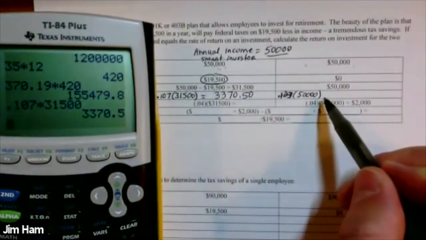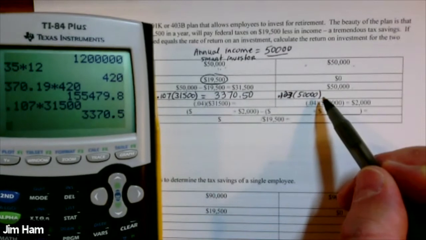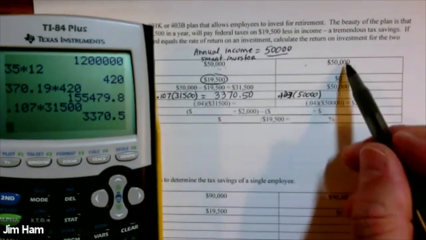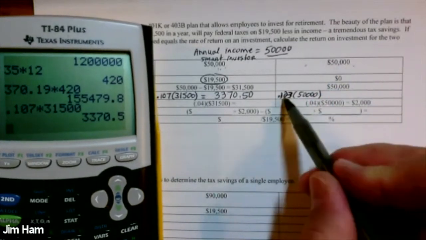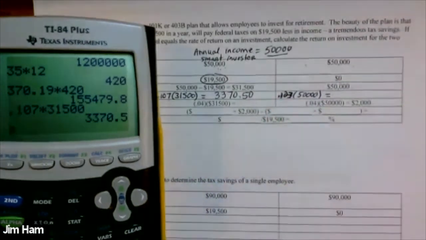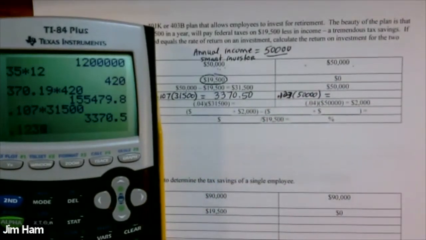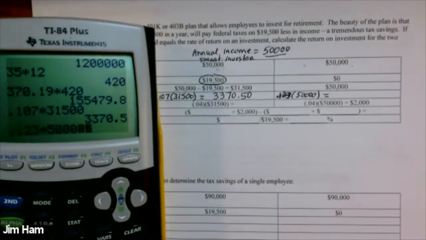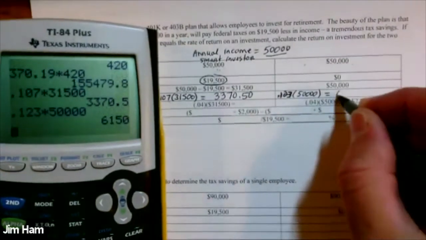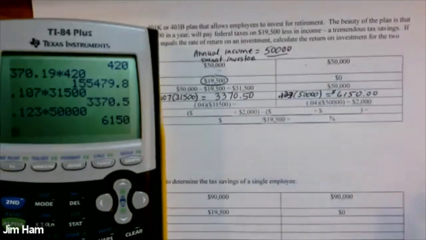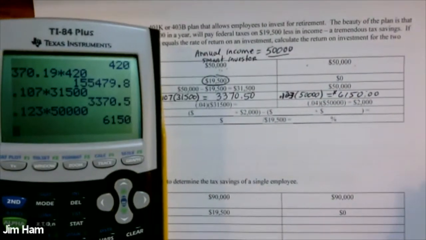Now this person is going to be charged a little bit more net tax for the federal government because they make more money in the eyes of the government, and so we raise this up a little bit to 0.123 times the 50,000. So this one is charged over $6,000 just to pay for their federal tax.